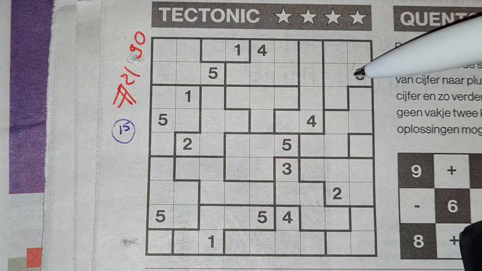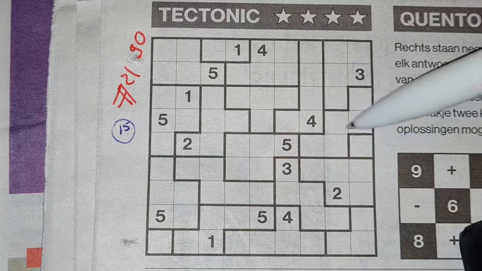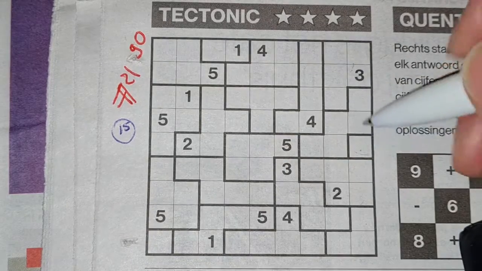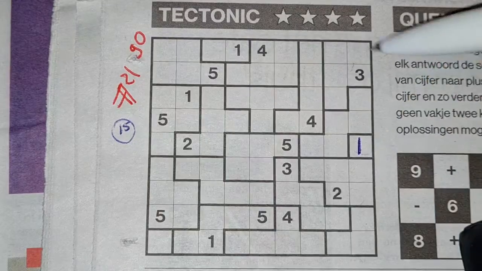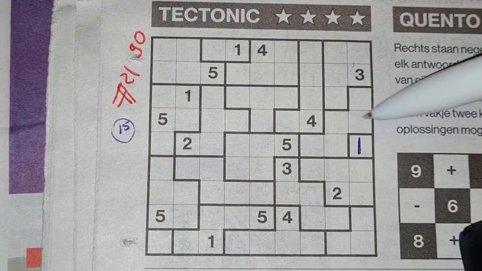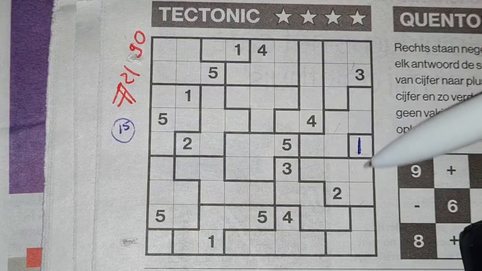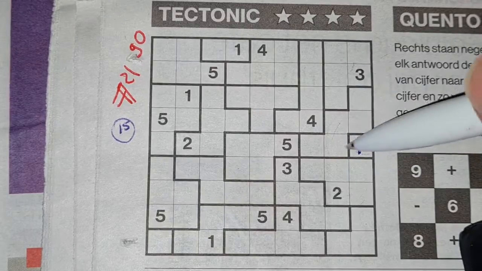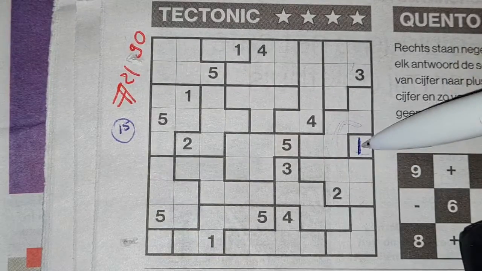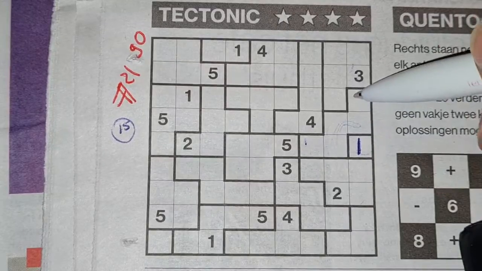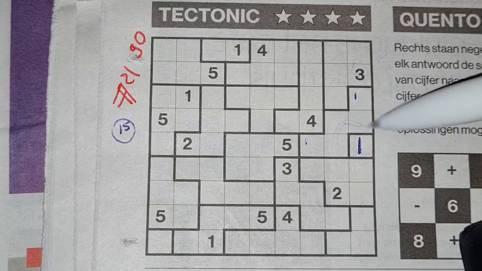And the first question is, can we see here the single box? I see here single box. Single box is always a 1. That means all the boxes surround the 1 cannot be a 1. So here we have 3 boxes cannot be a 1. So the 1 could be here or could be there.